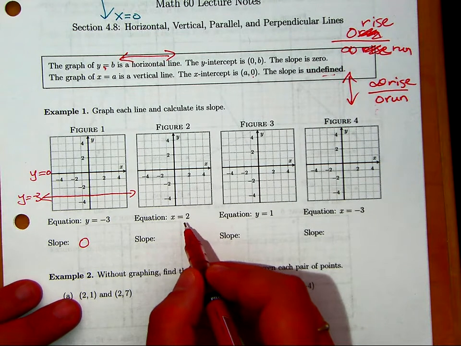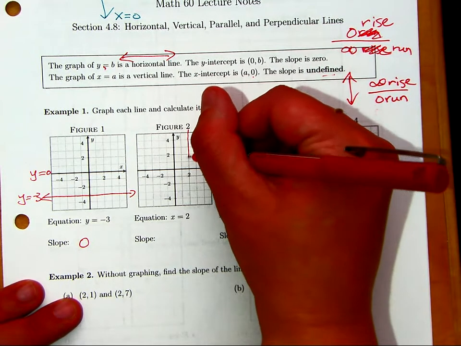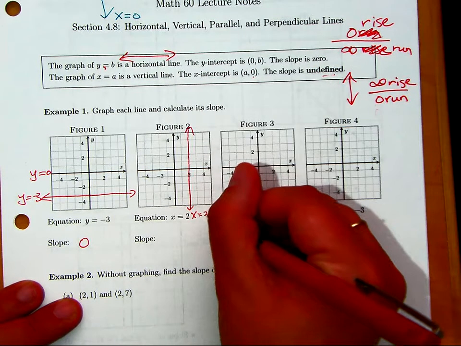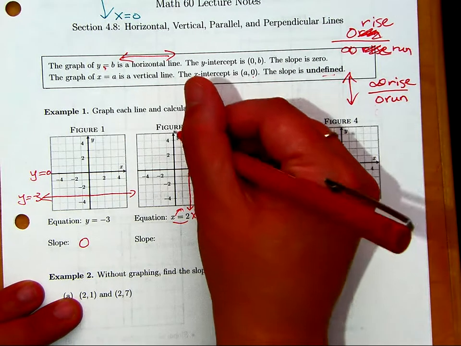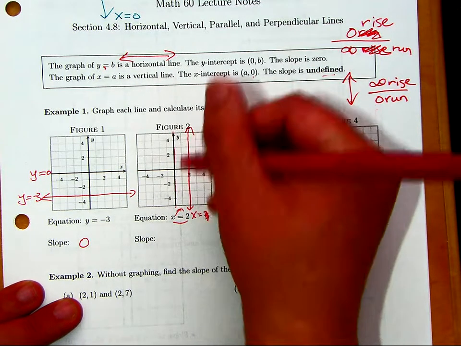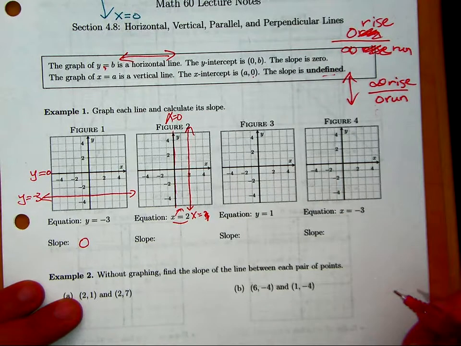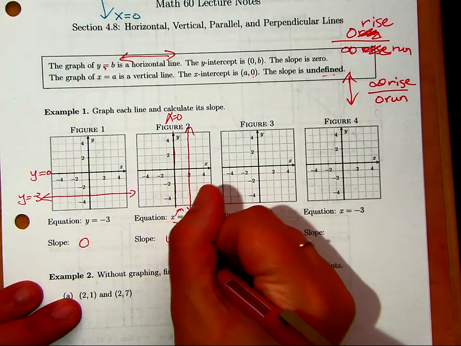What about x equals 2? What's that line going to look like? Vertical. And it's going to go all along this line where x is equal to 2. This whole line, x equals 2. It's already labeled right here, okay? It's parallel to the y-axis, and the y-axis was x equals 0. So the slope of any vertical line is always going to be undefined.